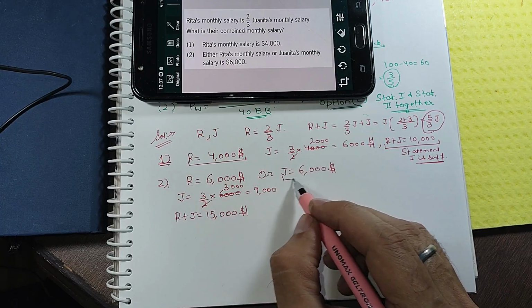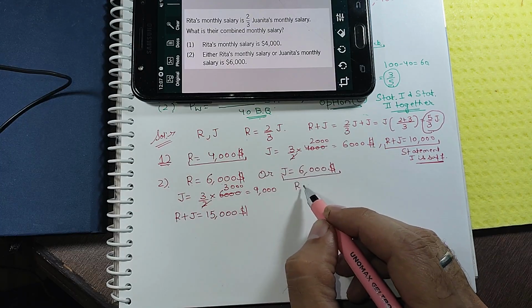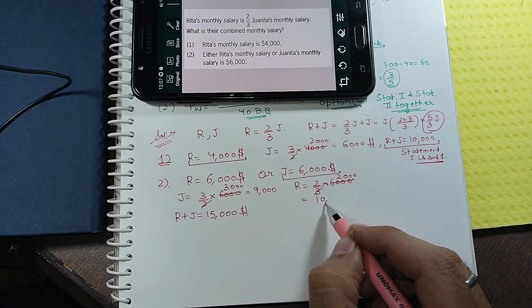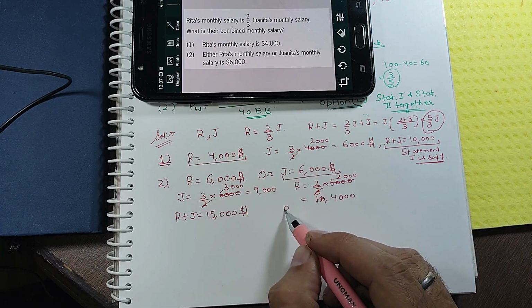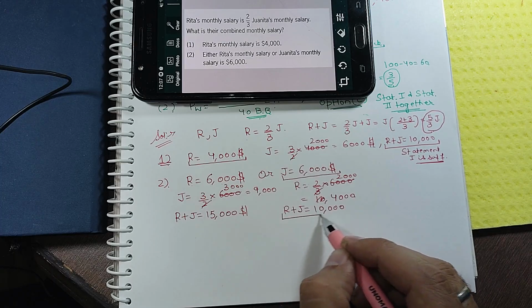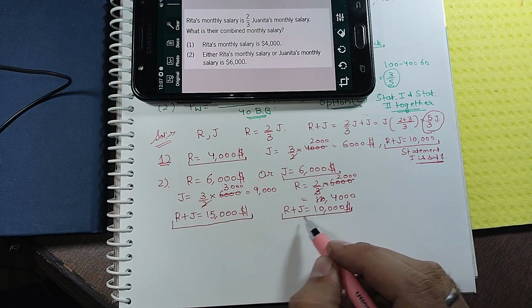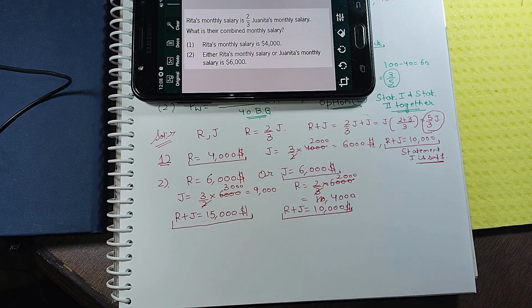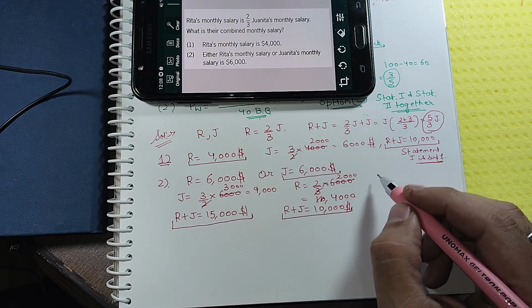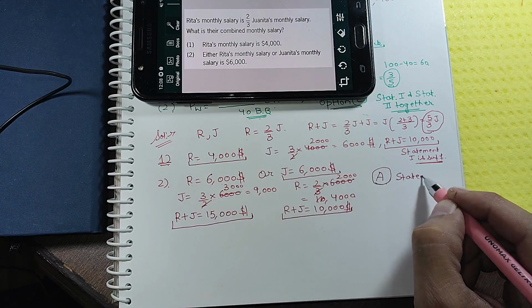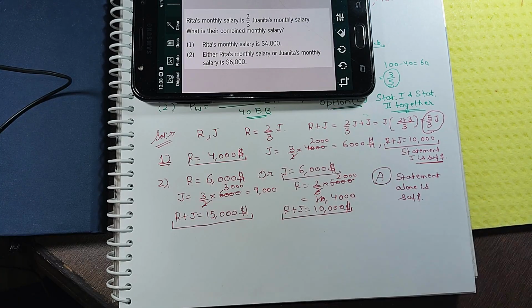Now if J is equal to 6,000, then R will be equal to 2 by 3 of 6,000. So that will be 4,000, and R plus J will be 10,000. Now you see from the second statement we are getting two combined salaries, 15,000 or 10,000, but we are not sure which one is true. So option D is also getting cancelled. So statement 1 alone is sufficient to answer this question. This is the right option, you would mark option A.